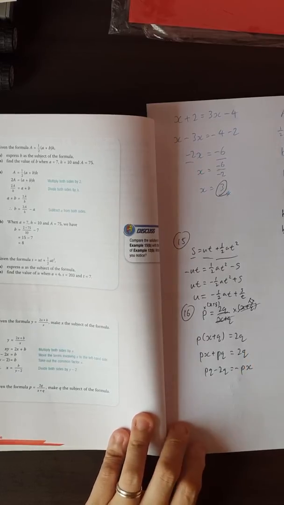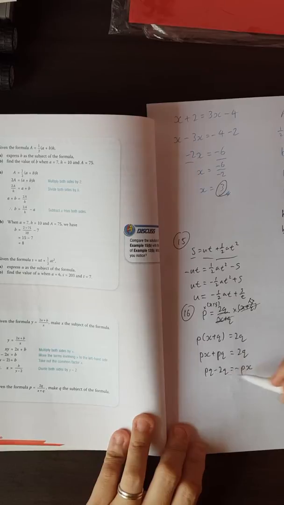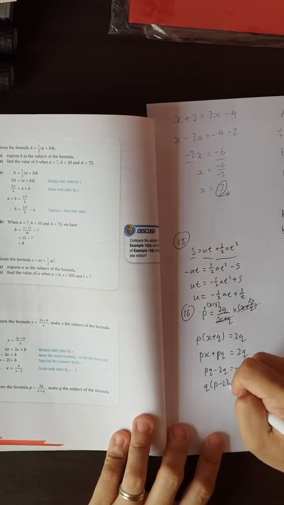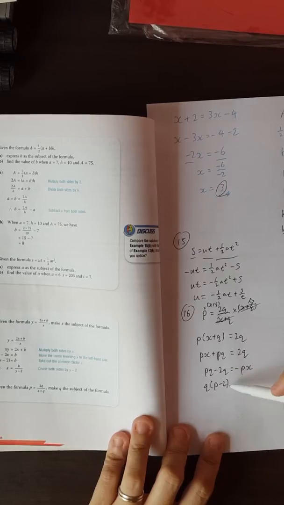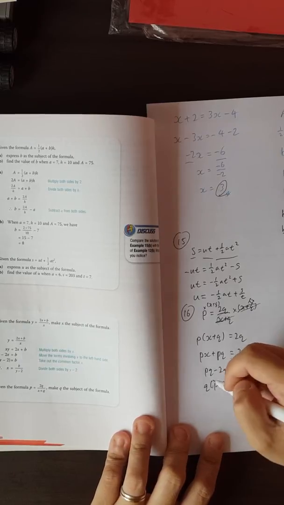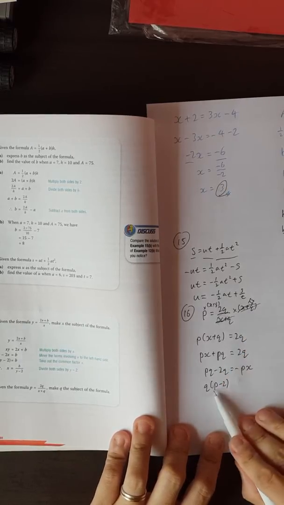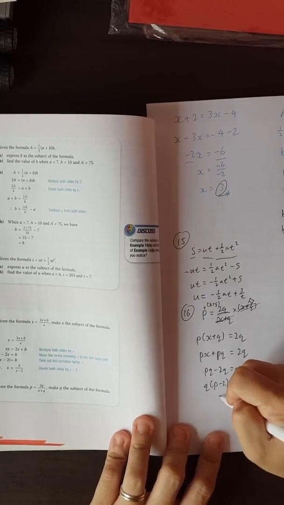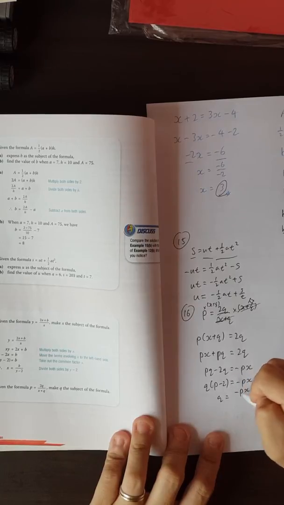Right, now there's a slight difference. The difference is, you look at the left hand side, now there are two terms, pq minus 2q. So what we do is, we will always factorize out the subject. Right, in this case the subject is q, so I will only factorize out q, leaving the rest, p minus 2, in the bracket. So this p minus 2 bracket is actually the coefficient of q. Right, minus px. So what I have over here will be negative px over p minus 2. And that's it.